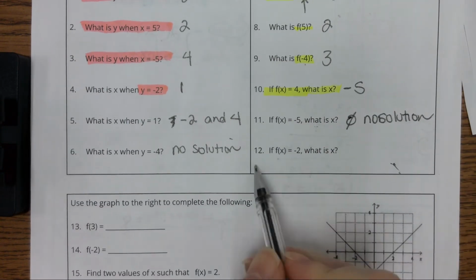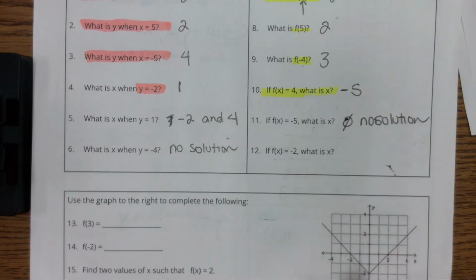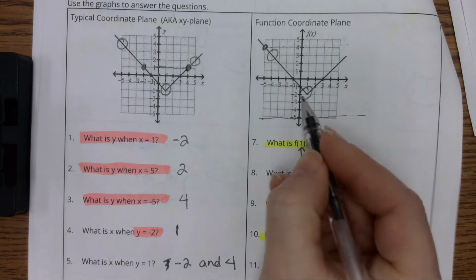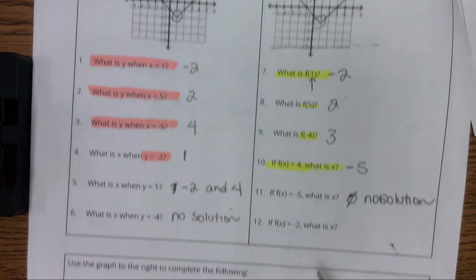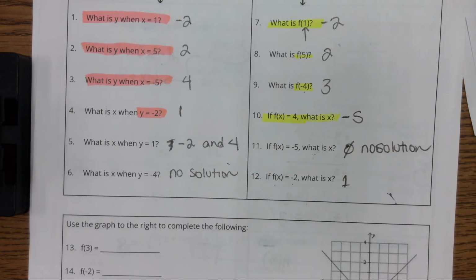How about 12? If f of x equals negative 2, what is x? What do you think? Very nice. That's negative 2 y value, x value is 1. Okay, do you guys think you got it?